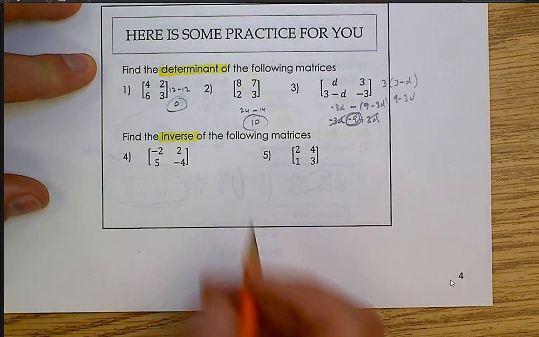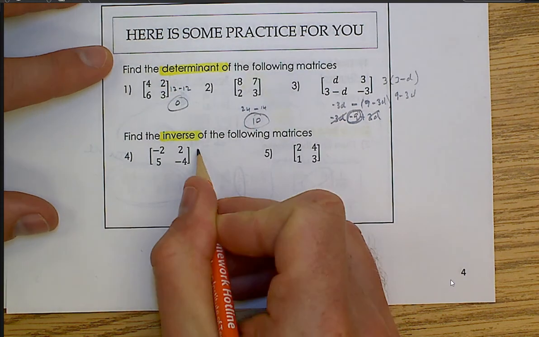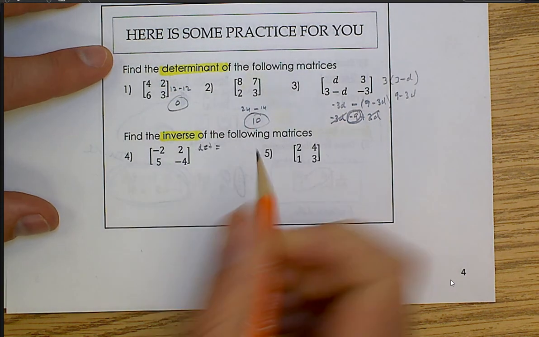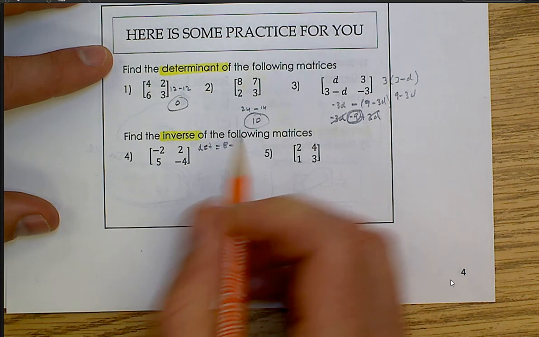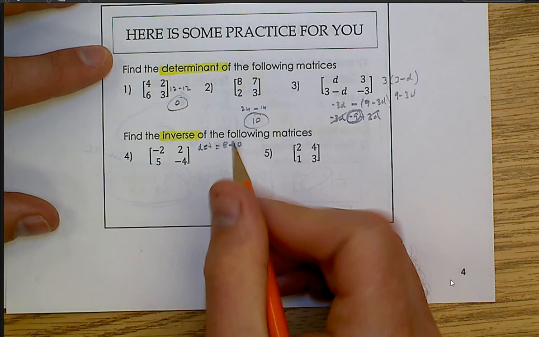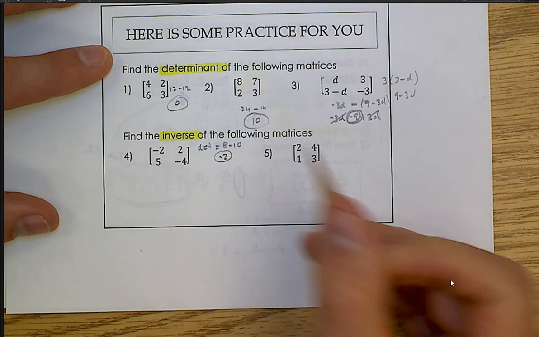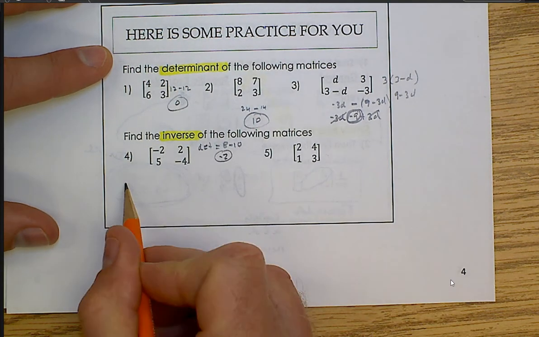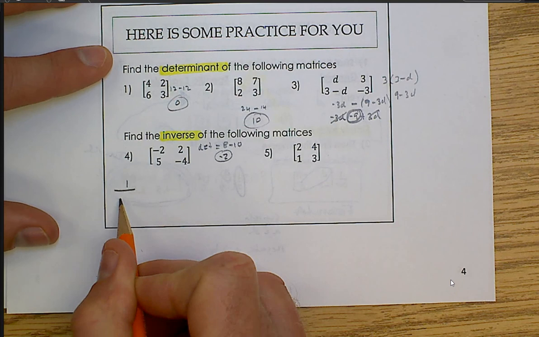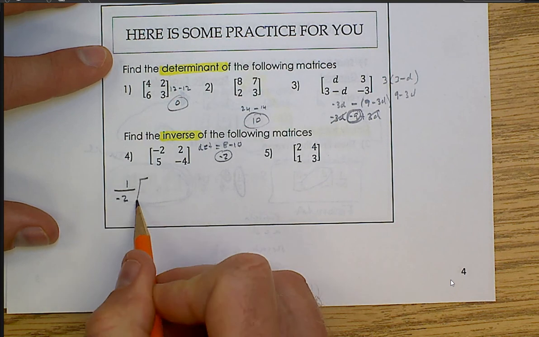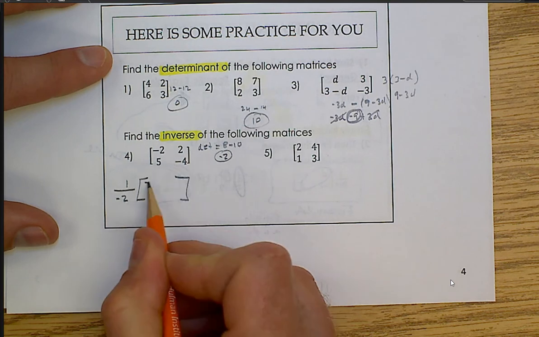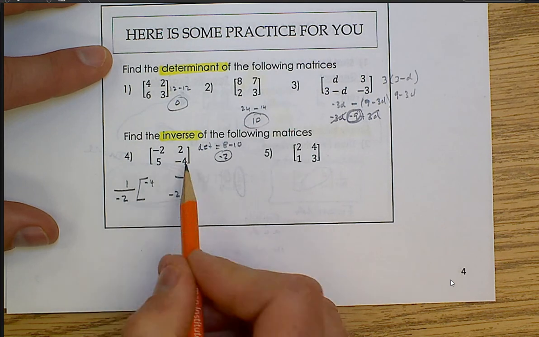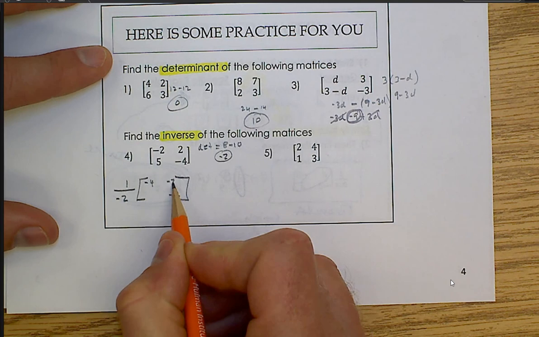Okay, so the first thing we have to do is find the determinant of each. So that's going to be 2 times negative 4, which is negative 8, minus 5 times 2, which is 10. Negative 8 minus 10 is negative 18, so my determinant is negative 2. Now to find the inverse, remember it's that formula. It's 1 over the determinant, which we just found to be negative 2. And then what do I need to do? I need to switch my A and my D, so negative 4 and negative 2 switch places, right here and here. And then I negate my B and I negate my C.